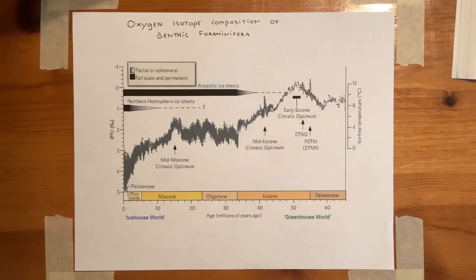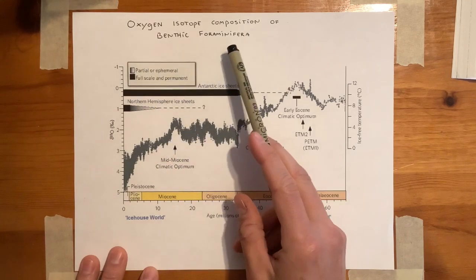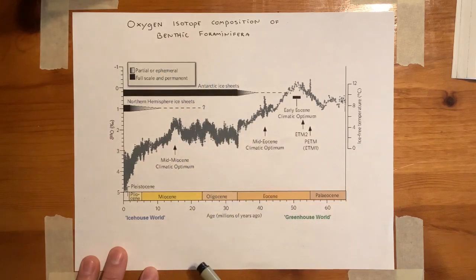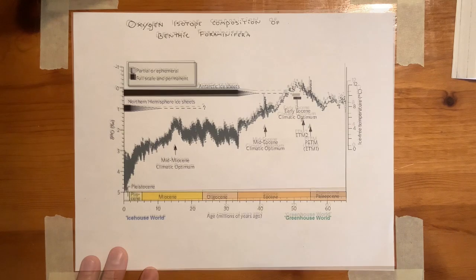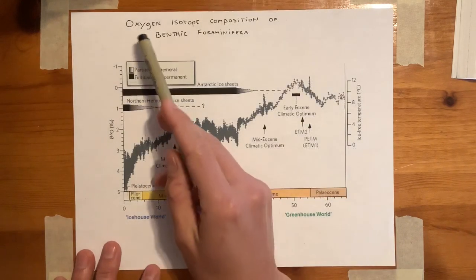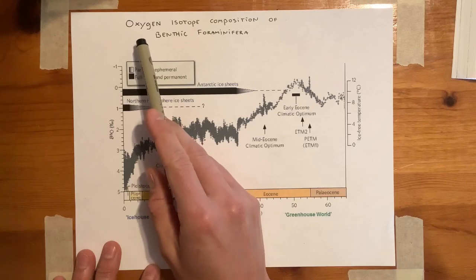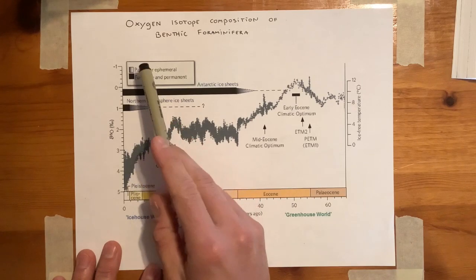Scientists also have more complicated and quantitative climate proxies that we use through time to understand Earth's climate. One of the most important climate proxy records that we're going to talk about in this part of the class is depicted here, and it's the oxygen isotope composition of benthic foraminifera. Okay, what the hell is that? So oxygen, we may recall, is an element, right? It's one of the most important elements in the periodic table, super important for life on Earth.